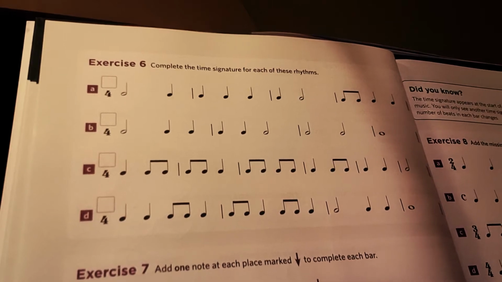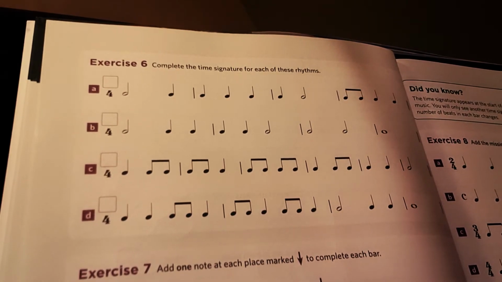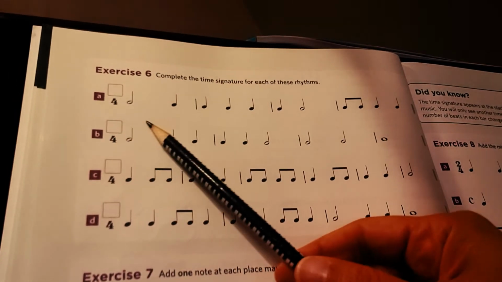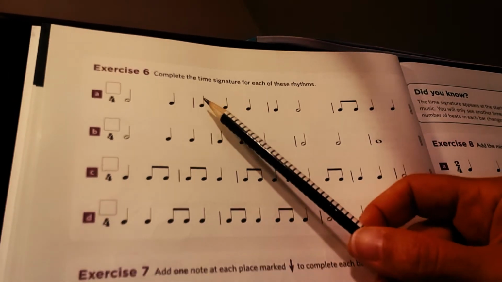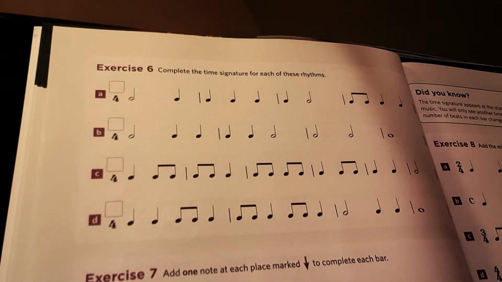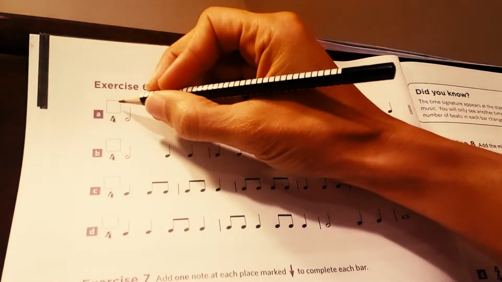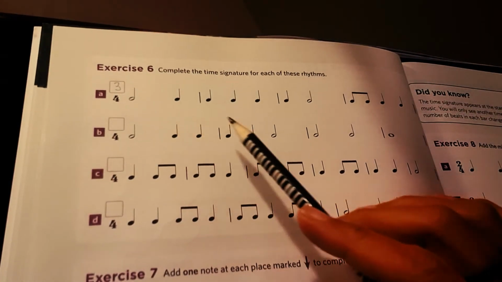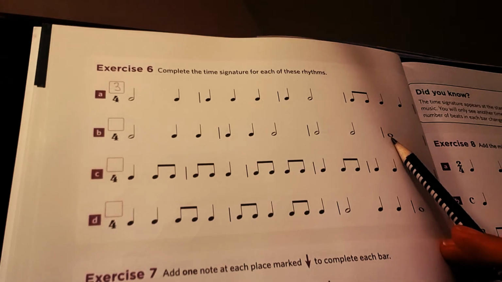Complete the time signature for each of these rhythms. Well, you're going to go for the easiest bar. 1, 2, 3. So what do you think the answer is? 3 crotchets in a bar, so 3/4. Go for the easiest bar. Oh, semibreve.